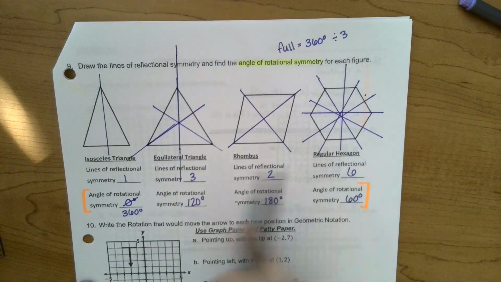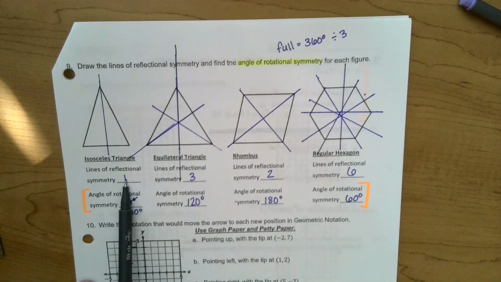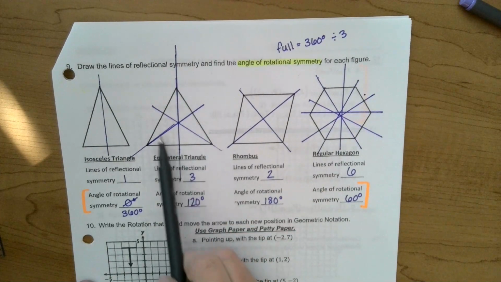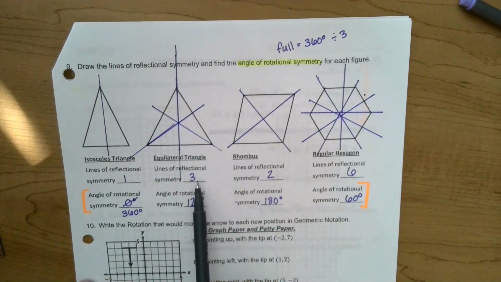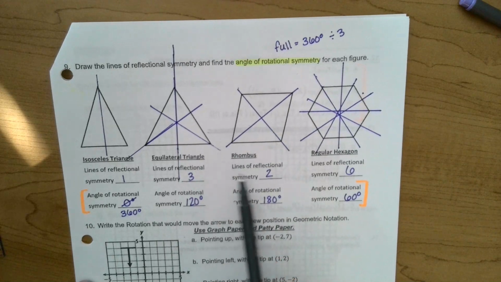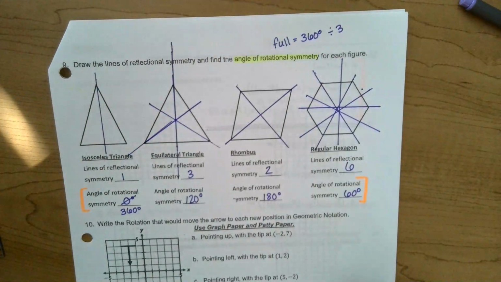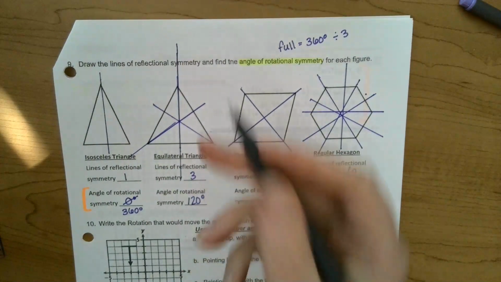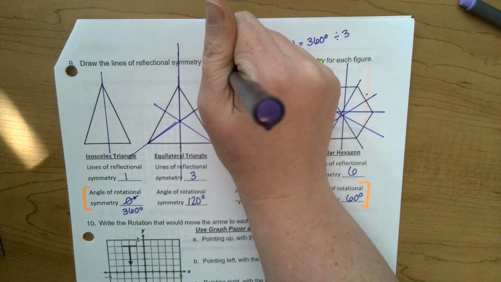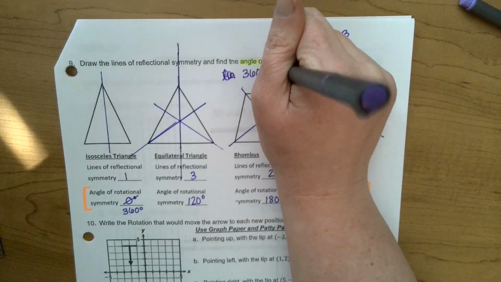Now I want you to notice something. This one we had no rotational symmetry, and we had 1 line of reflectional symmetry. 360 divided by 1 is 360. We could hit this triangle 3 times when we spun it, and we had 3 lines of reflectional symmetry. When we rotated, we hit our rhombus twice, 2 lines of reflectional symmetry. So here's our rule. I wish we had spent some time on this in class, but it didn't happen, and I'm sorry. But this is how you get your angle. You take 360 and divide it by your lines of symmetry.